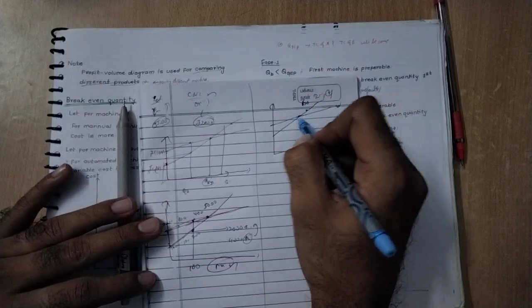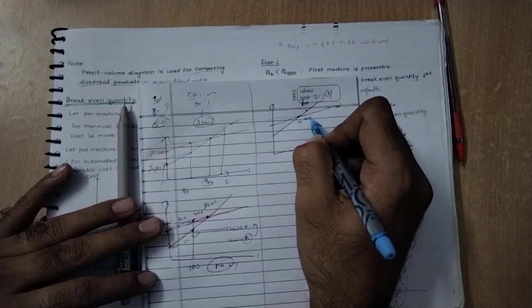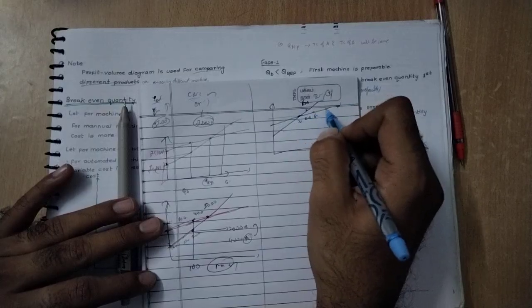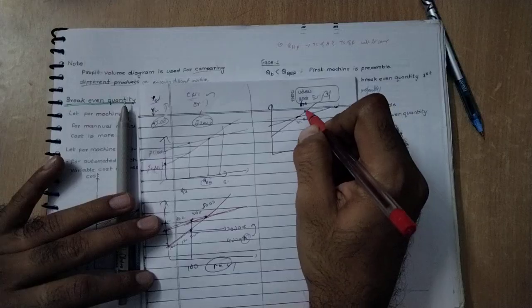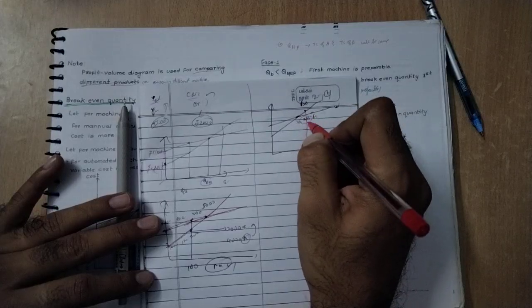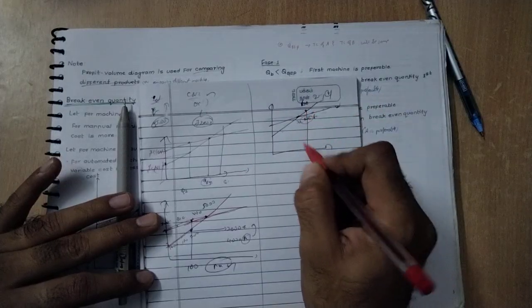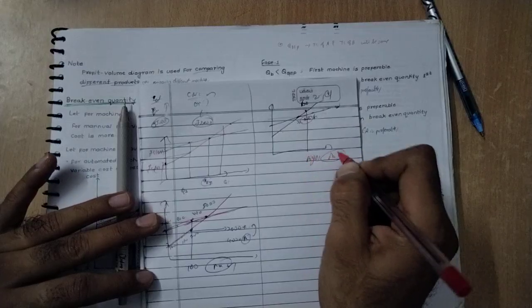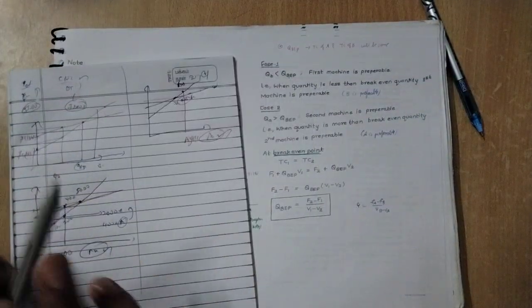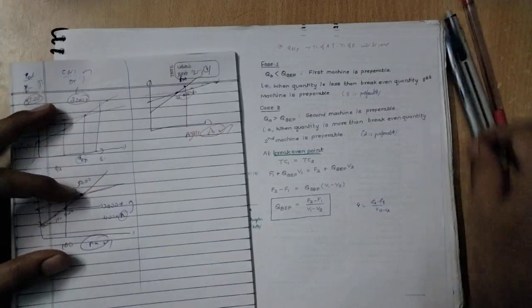But on this side, this is 5050 rupees and this is 6000. So in this sector machine 2 is preferable. After the break even point, on the right side of the curve, machine 2 is preferable. I think you can understand, it is just a basic thing, no need to confuse.